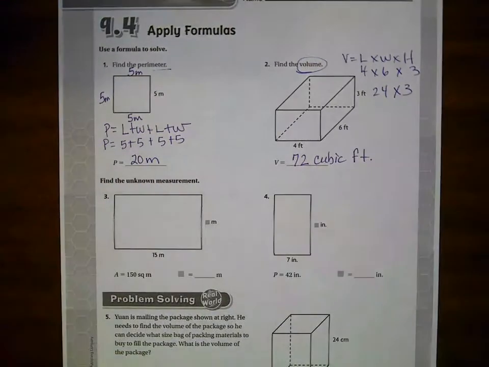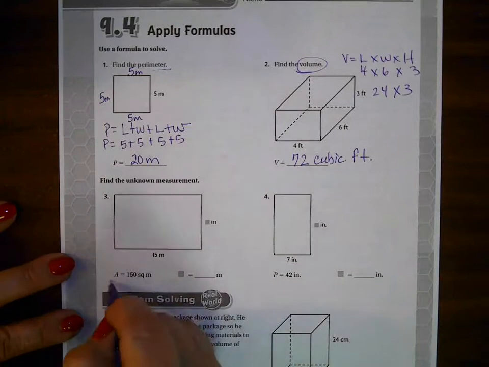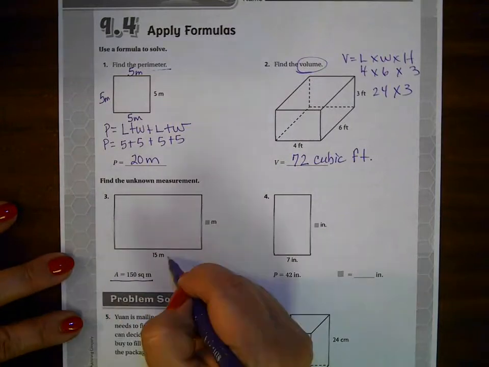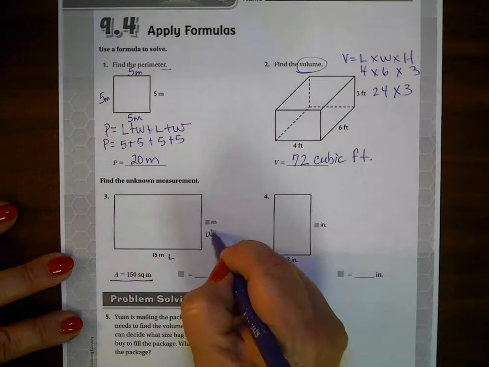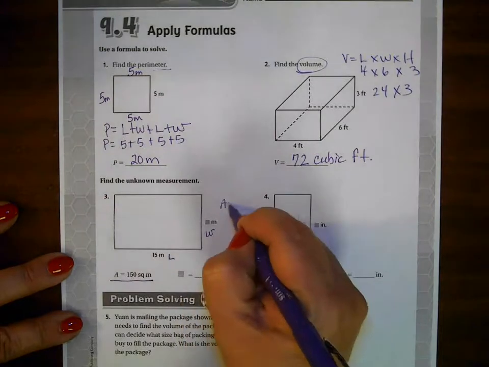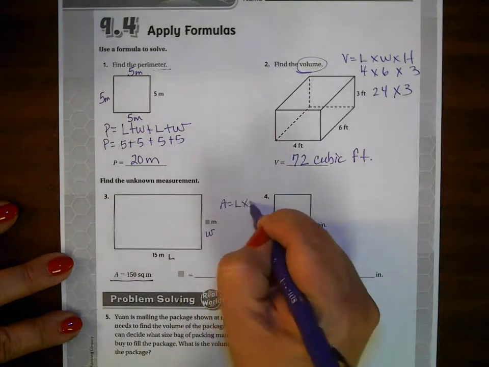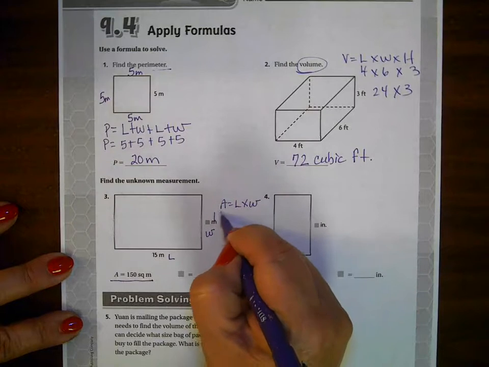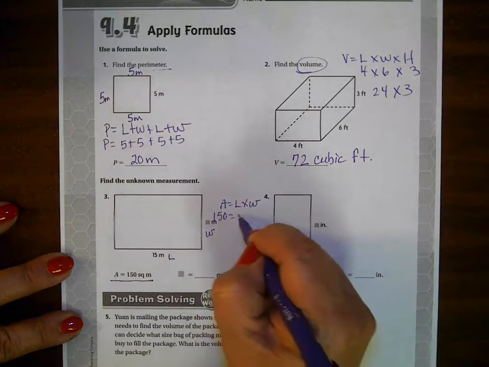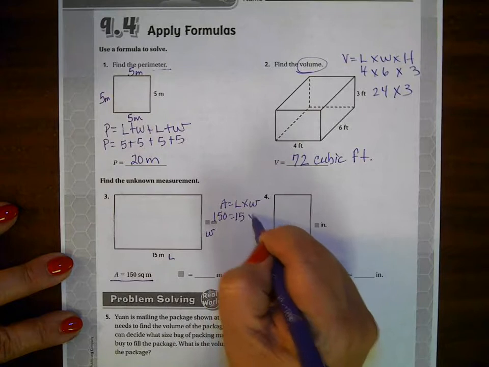All right, let's go to the next one. We're looking for the unknown. Sorry about that, I didn't mean to walk away so fast. All right, so unknown measurements. If it's giving me the area and I have a length, then I'm missing my width. So I'm going to write down my formula of area equals length times width. My area is 150 equals the length, 15, times my W.